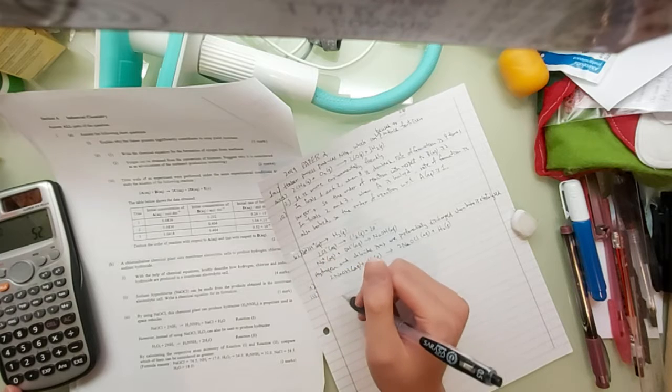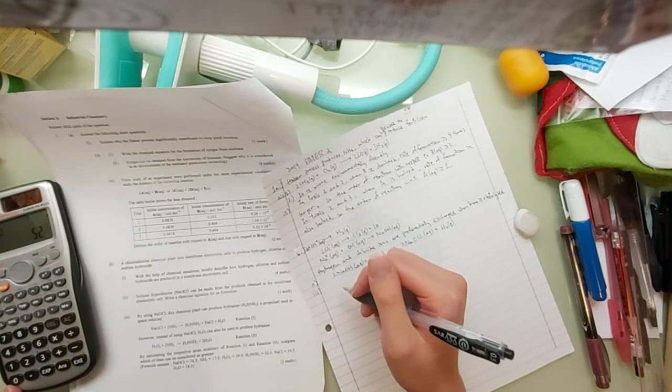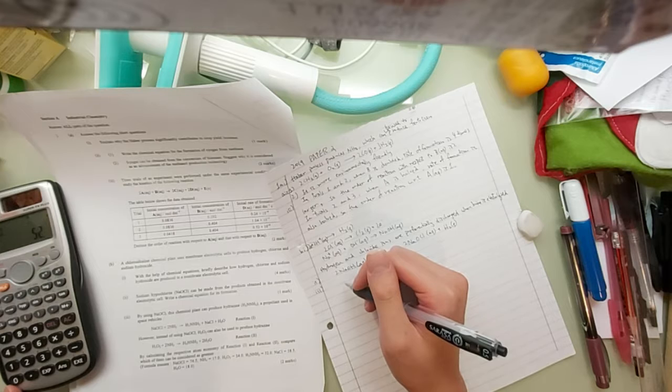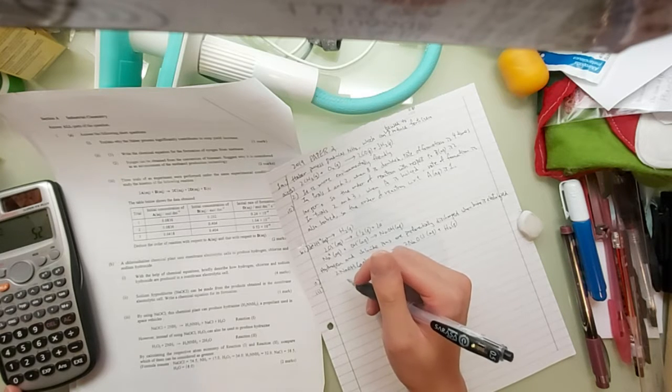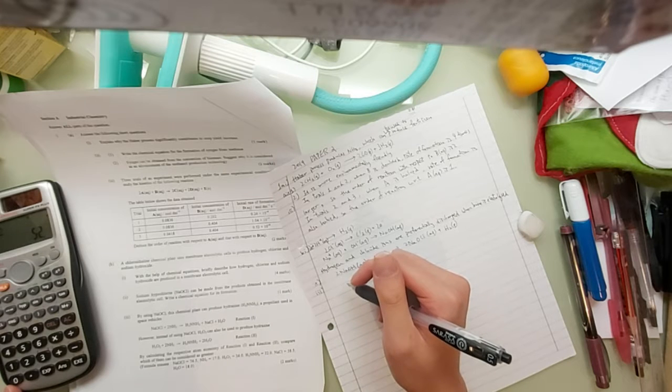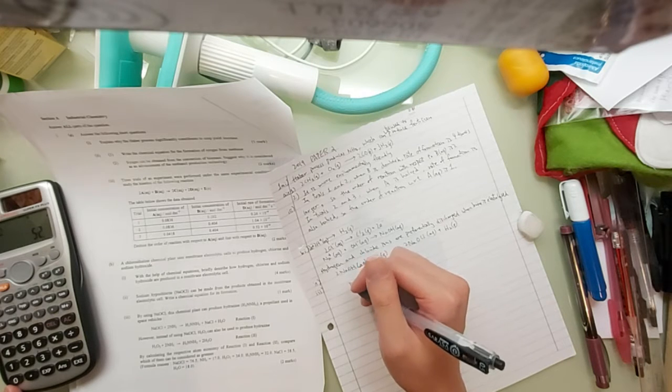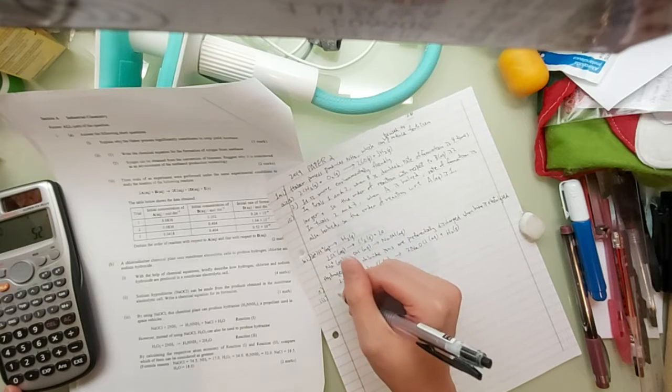Now for B3, by using NaOCl, the chemical plant can produce hydrazine, a propellant used in space vehicles. All right. By calculating the respective atom economy for reaction 1 and 2, oh my god, do I need to? Okay, fine.